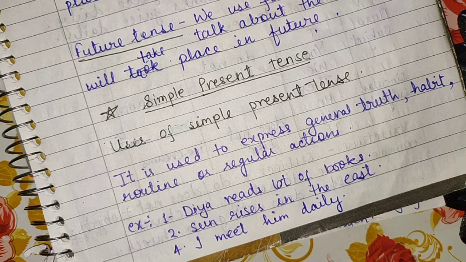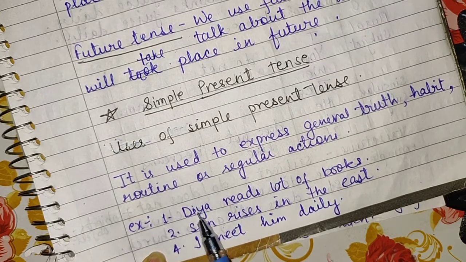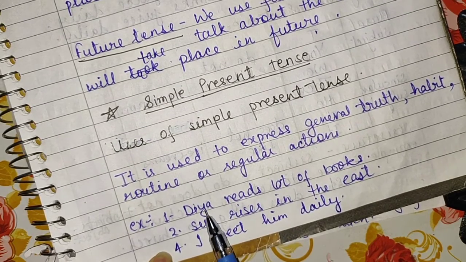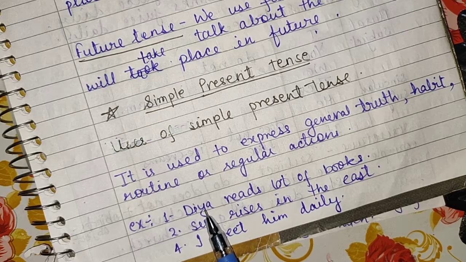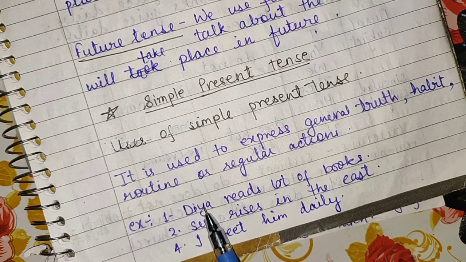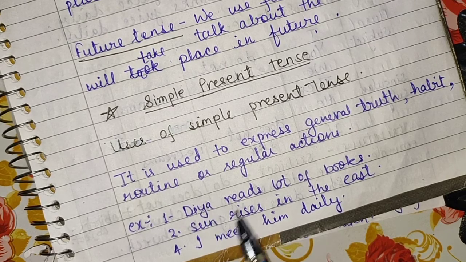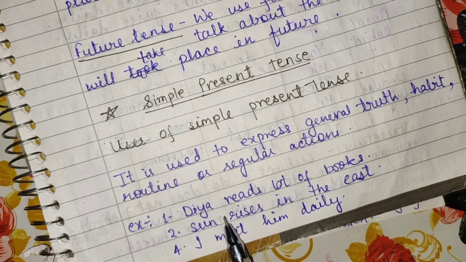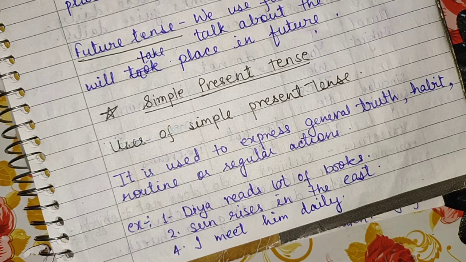So now let's take the examples. First is, Dia reads a lot of books. Now Dia is your subject. Okay, you have studied about subject and predicate in your previous chapters. So Dia is your subject. Maybe I will just give you one revision also about the subject. Subject is a noun about whom you are talking in the sentence.